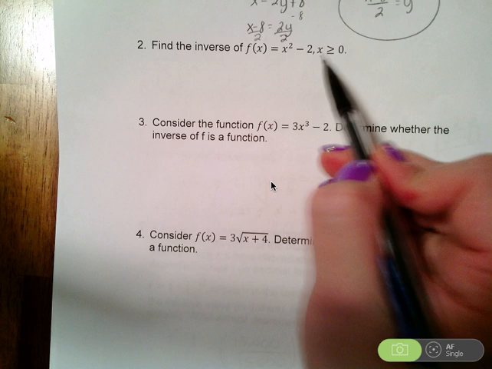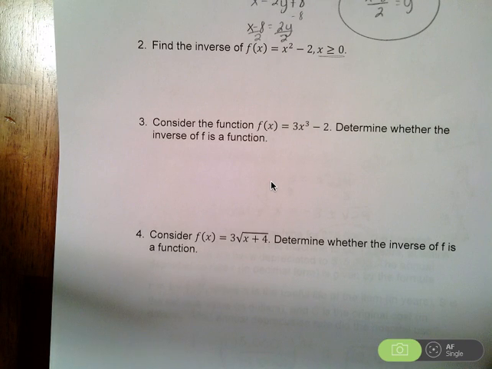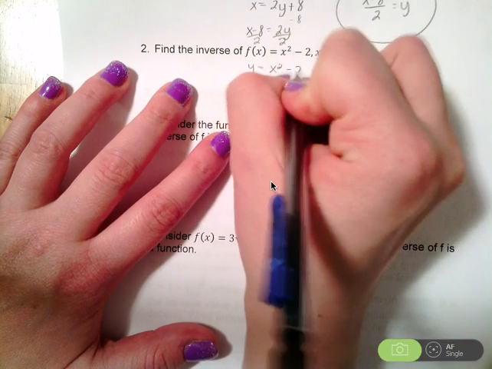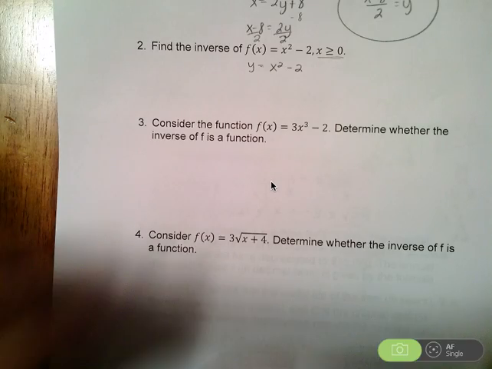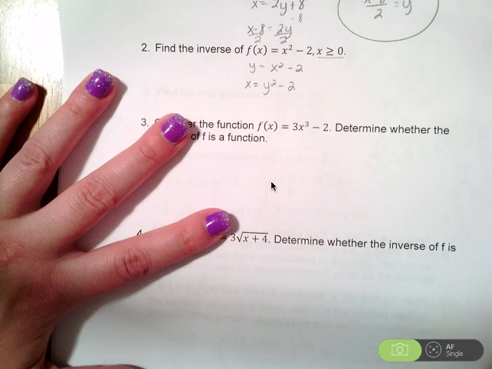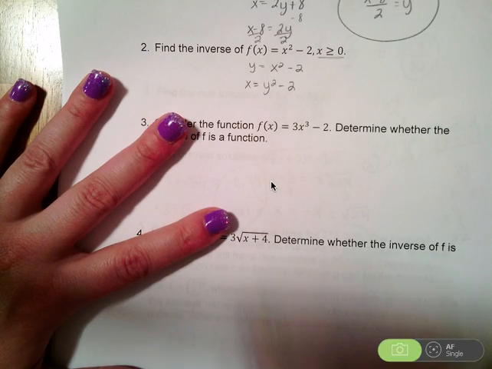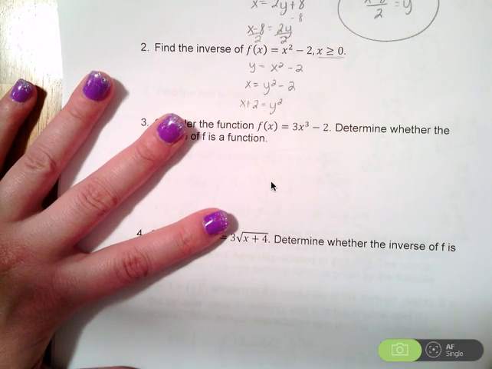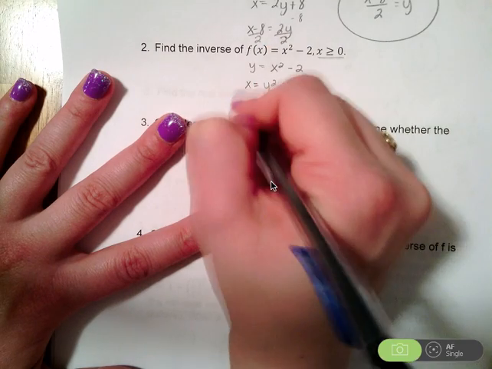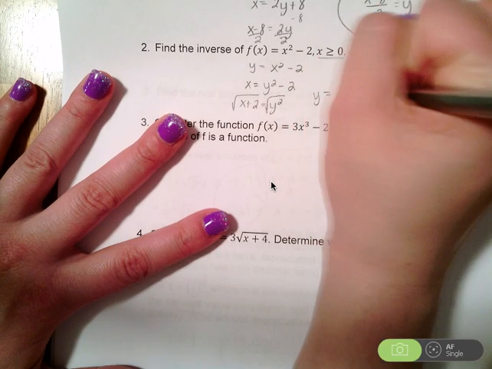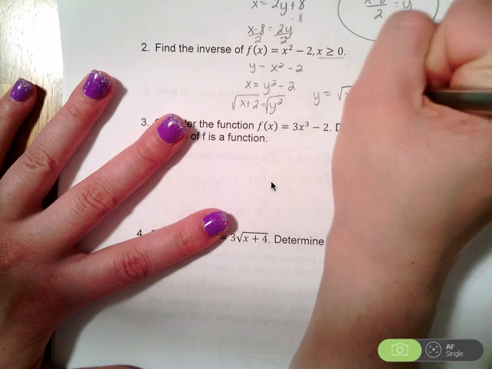This is just basically restricting your domain. That's all that's doing, and I'll show you why in just a second. So the first thing we do is rewrite it as y equals x squared minus 2. Then you switch the x and the y, so you're left with x equals y squared minus 2. Now we want to get y by itself, so we add 2 to both sides. And then to get y by itself, we have to square root. So now we're left with y is equal to the square root of x plus 2.